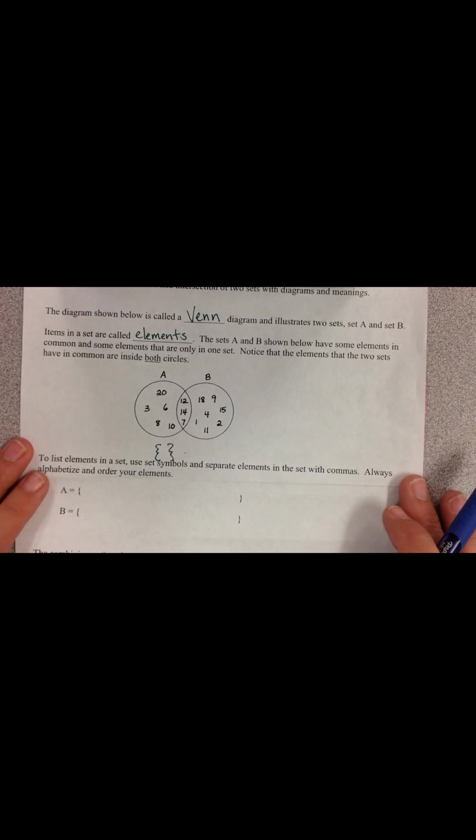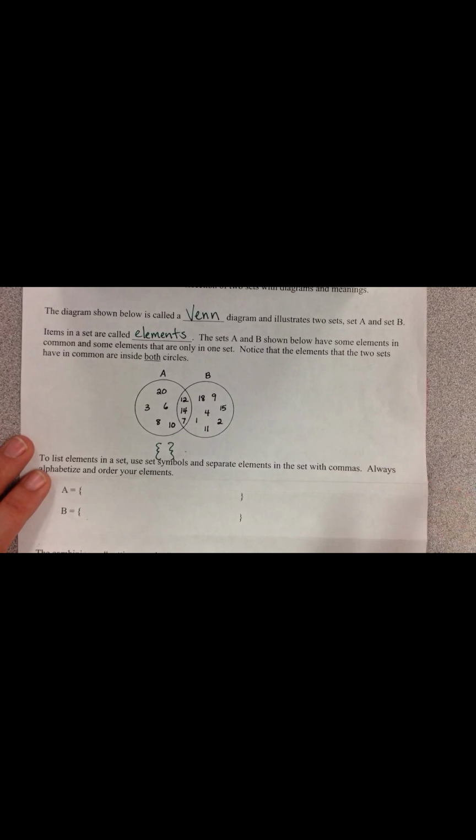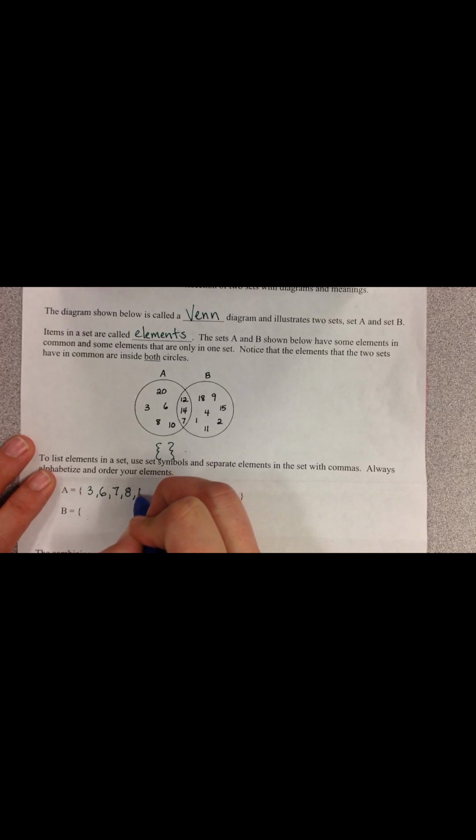So set A, if we were going to list the elements in this set, it would be 3, 6, 7, 8, 10, 12, 14, and 20. Notice they're within the braces, they are in number order, and they're separated by commas.